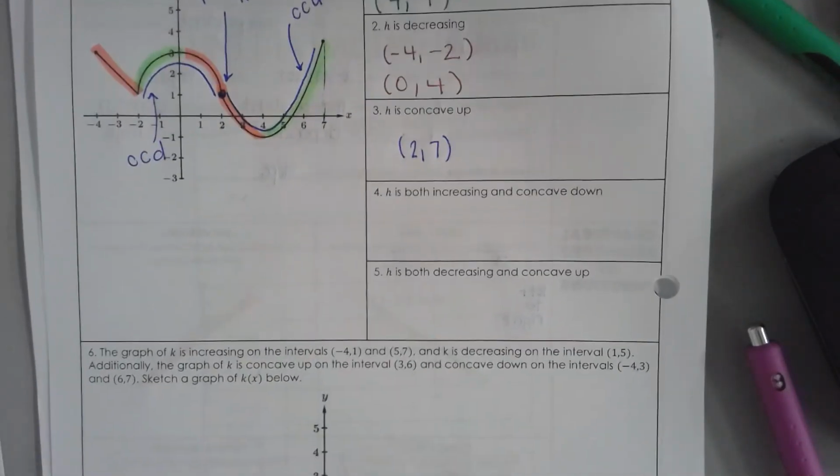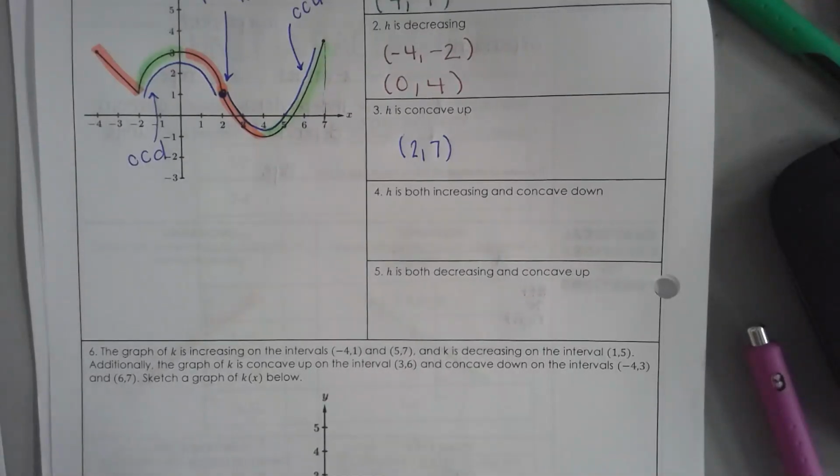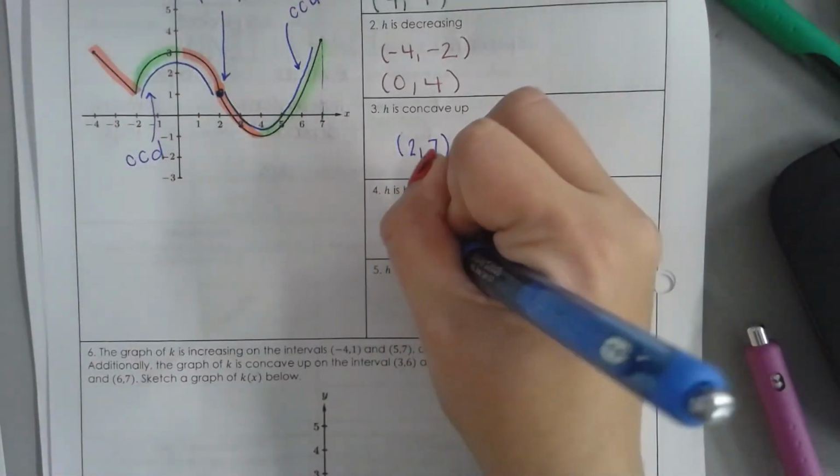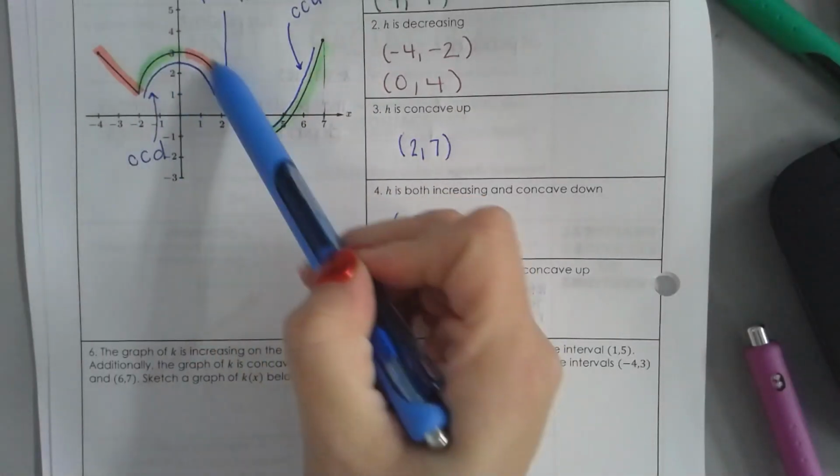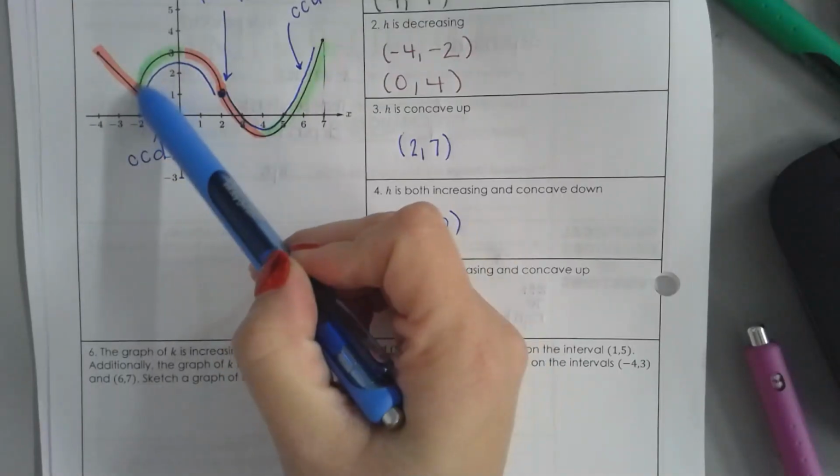All right, number 4. I want the interval where H is both increasing and concave down. Your function can be increasing and you can have concave down. What do we think? -2 to 0. Good. So concave down is this section right here. Of this section, only part of it was increasing.